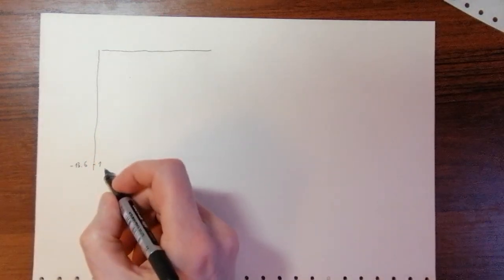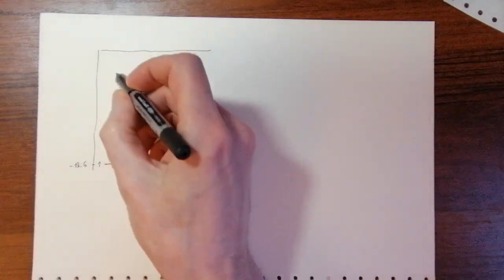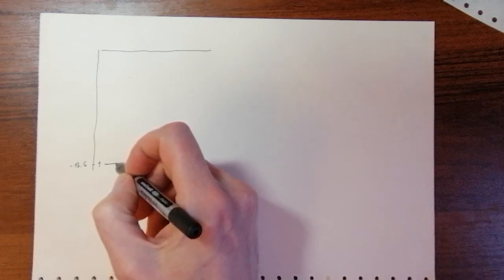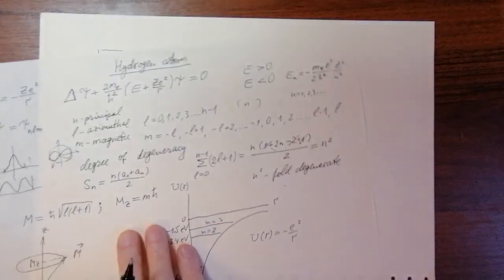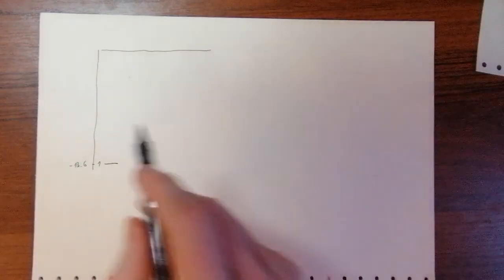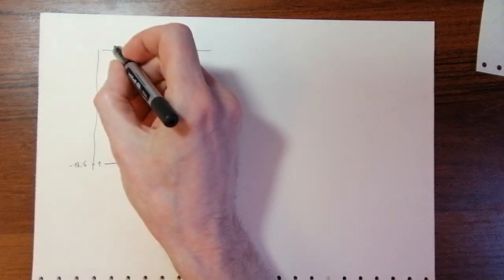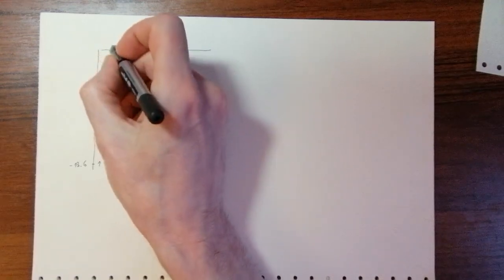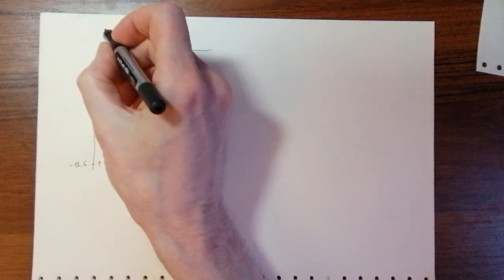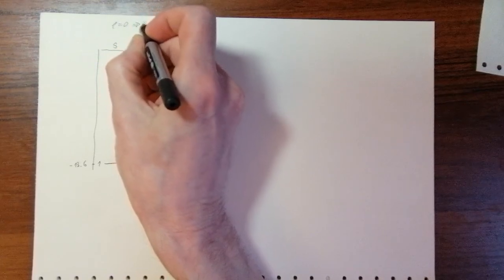The next level is here, and this column is for L equal to 0, and you remember that L starts from 0, 1, 2, 3, and so on. So L equal to 0 is denoted by the letter S.